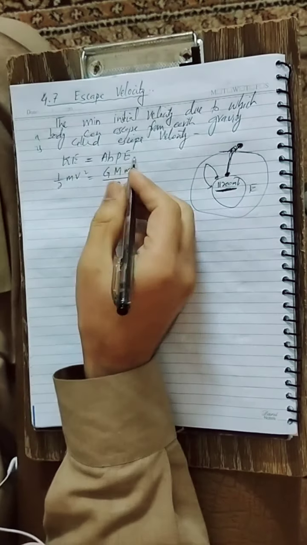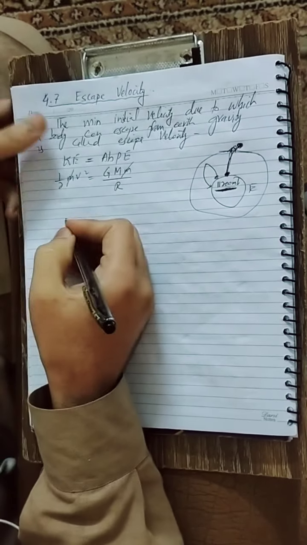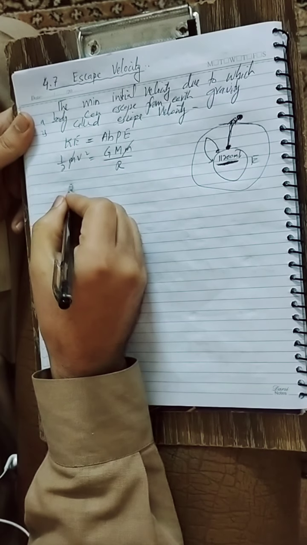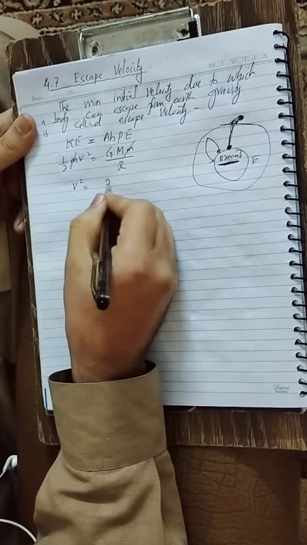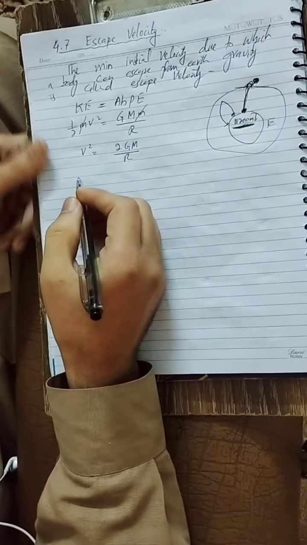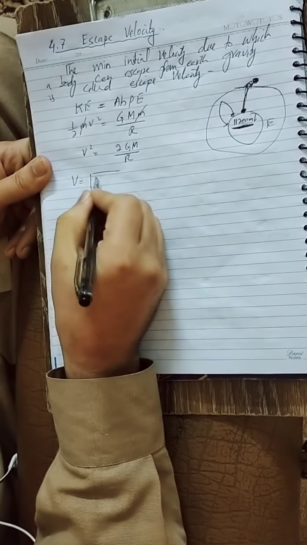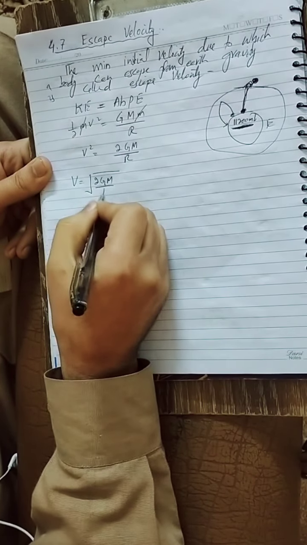Now here m and m will be cancelled. Multiply 2 on both sides, so it will be v square is equal to 2GM divided by r. Taking the square root on both sides, we will have v equal to under root of 2GM divided by r.